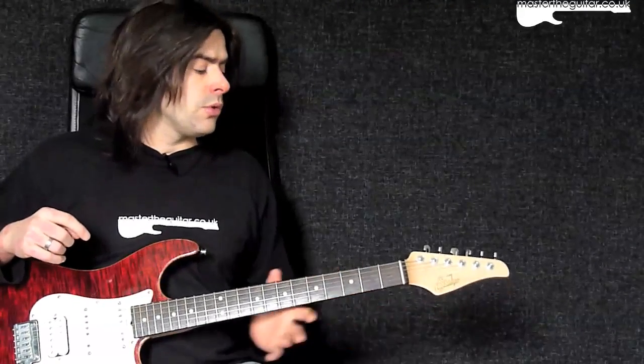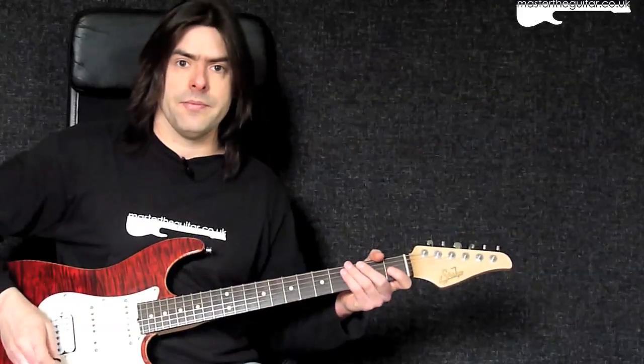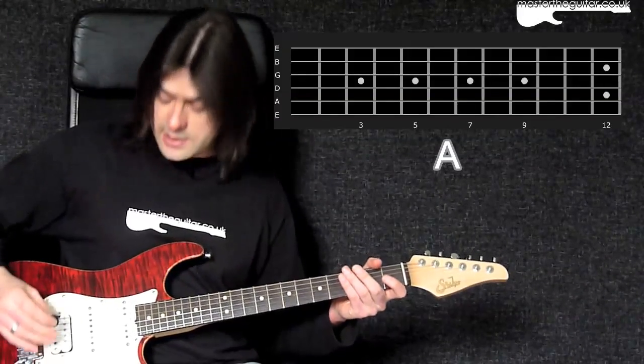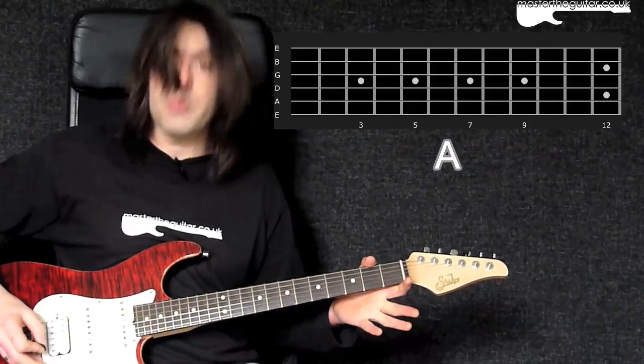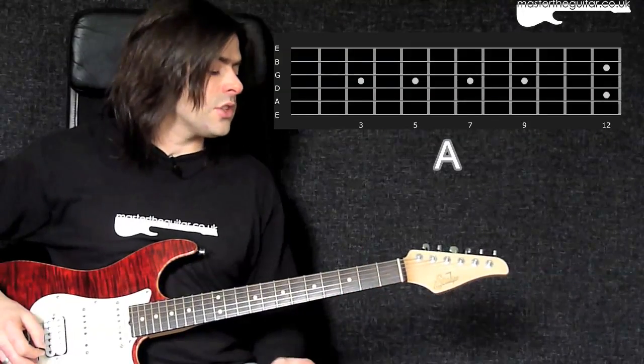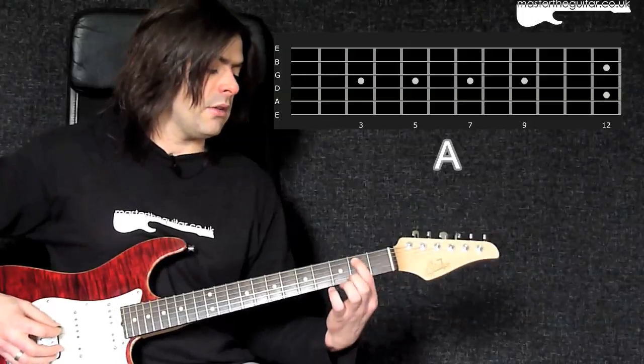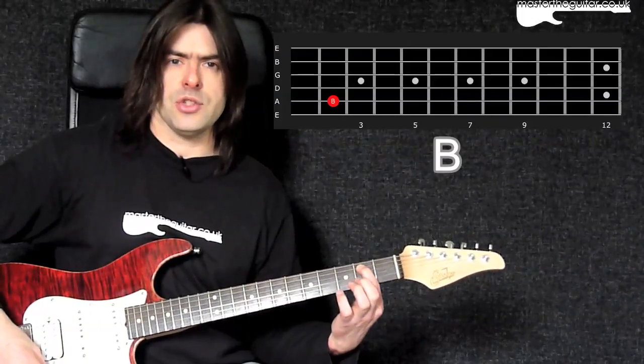So what we're going to do is start with the open A string. It's easier because it's alphabetical. So that's our A string there. So it's an open A. Now the next note is B. Now B is 2 frets away from A. So it's on the 2nd fret of that A string there.